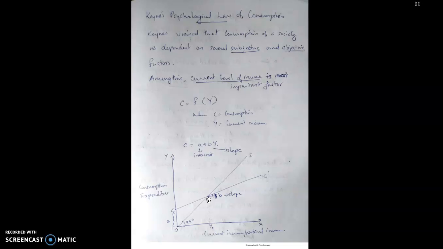The change in income is higher, that is 1 unit, and consumption is less, so naturally that value will be less than the change in income. Delta C by delta Y is otherwise called the marginal propensity to consume. So if there is a 1 rupee change in income, what is the corresponding change in consumption?